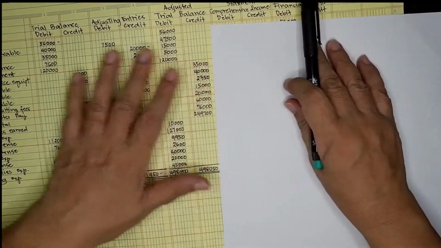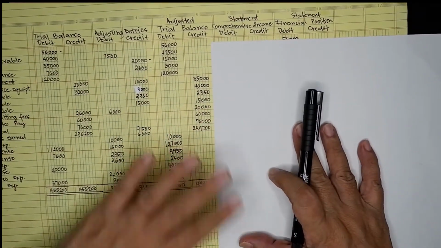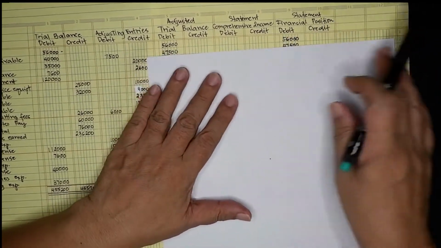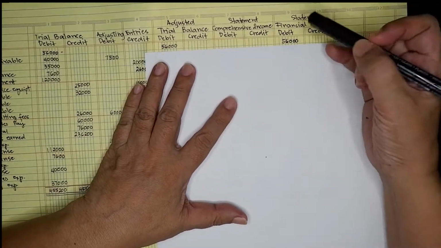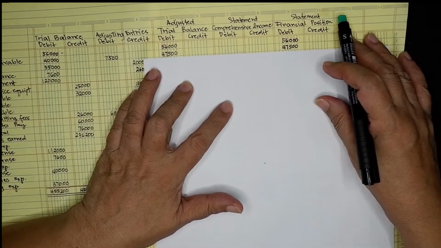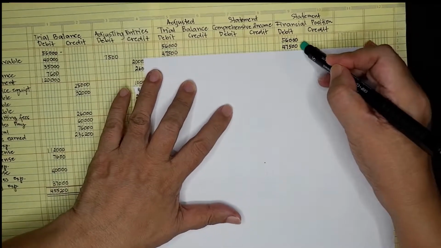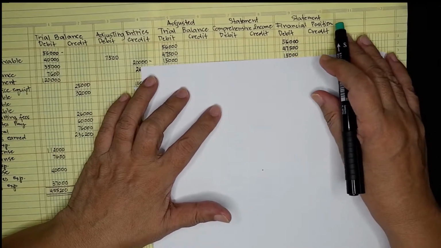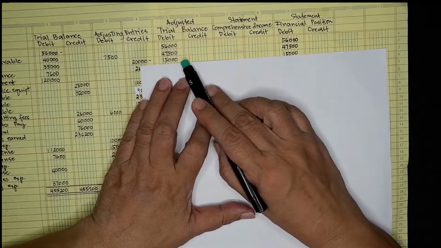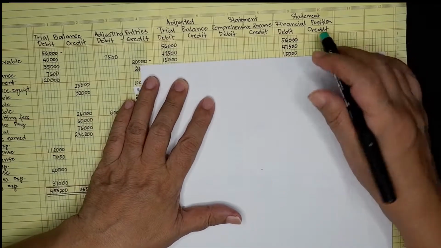Okay. So for the first account, that is cash. Again, for cash, that is 56,000. It is an asset, so it will be posted in our financial position. Next is accounts receivable. Again, it is an asset, so it should be posted on our financial position. Next, we have office supplies. That is 15,000. Again, it is an asset, so it should be on the financial position.